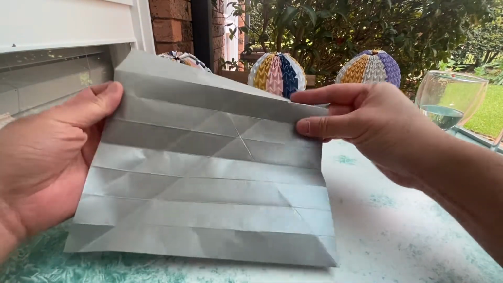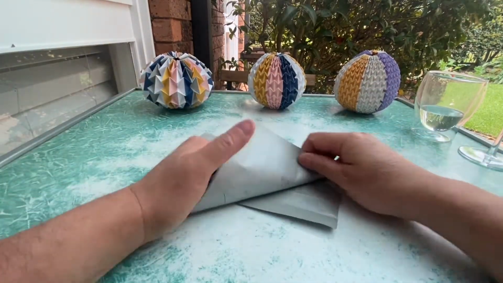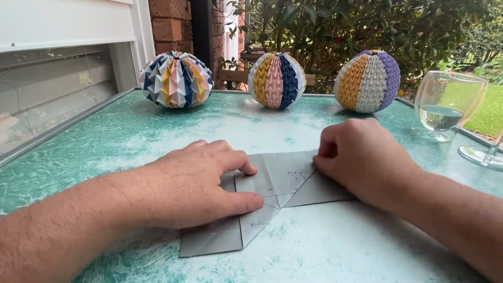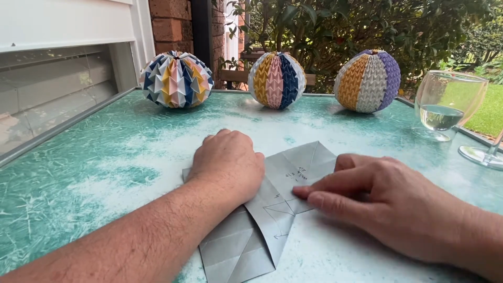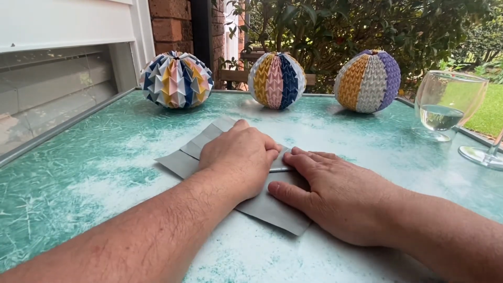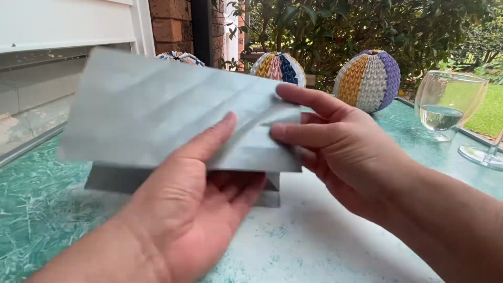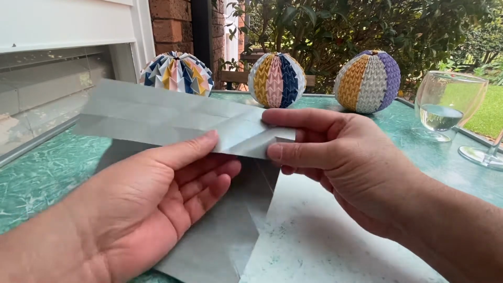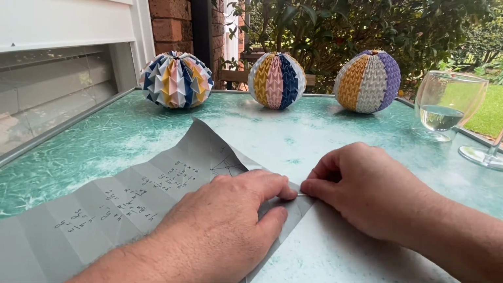Repeat to the end of the page. Fold the other way to complete the crosses.